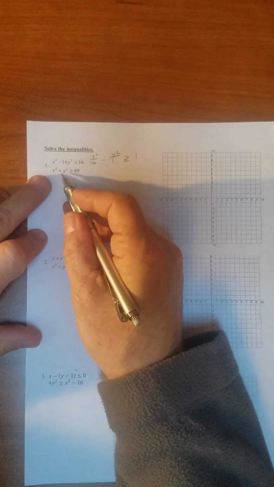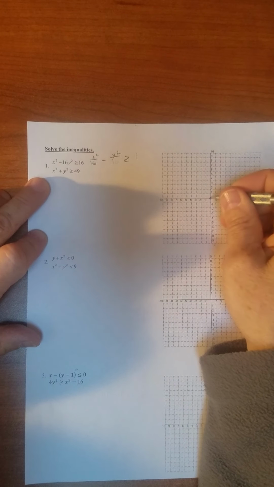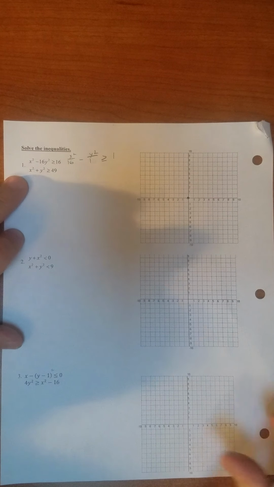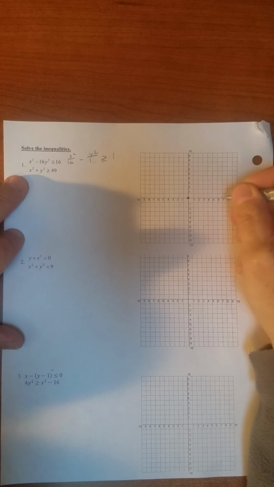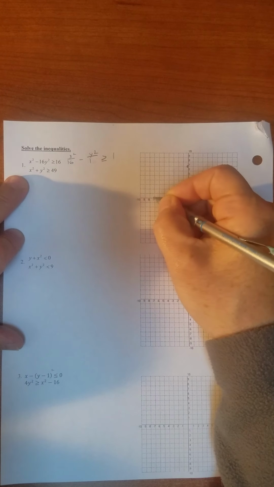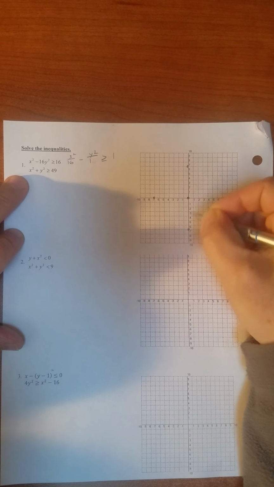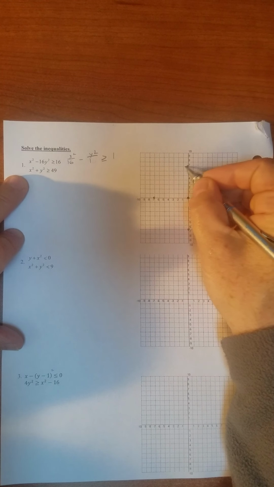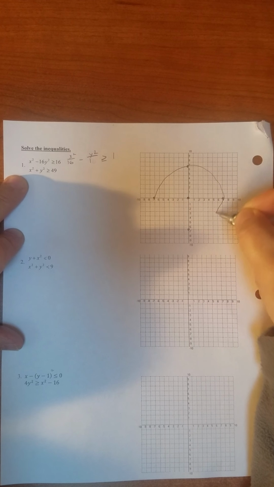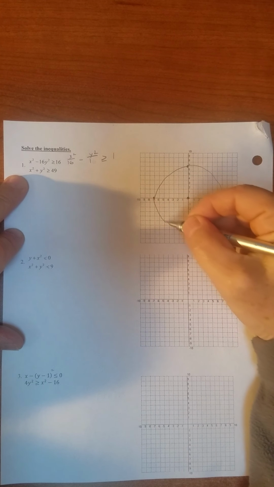All right, so here, let me do the circle first. So center's at 0, 0. And make sure you can see that. I go out 7, up 7, left 7, down 7. All right, it's going to be a circle. Do the best you can here. It's a solid line. Again, just be careful of dotted versus solid.